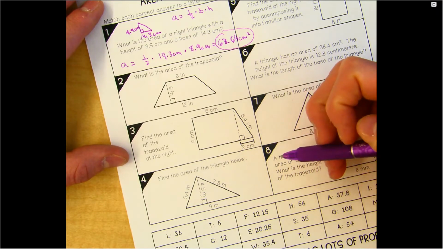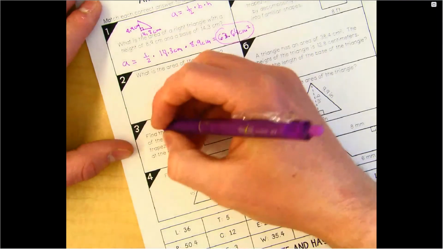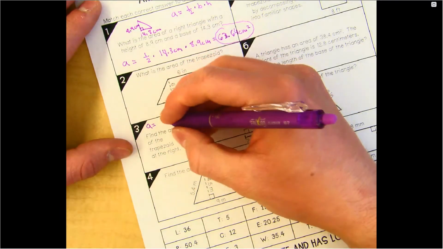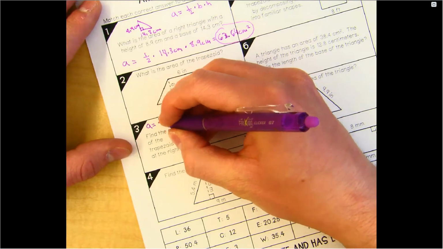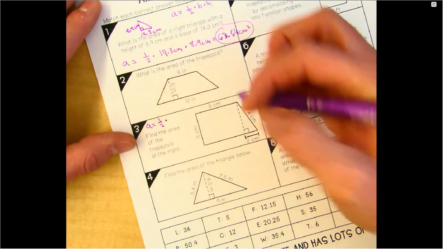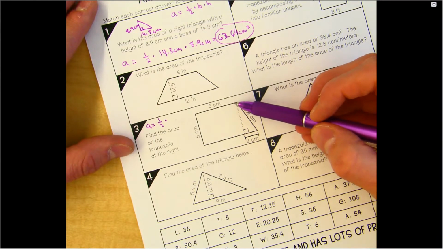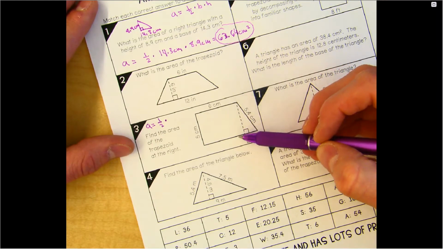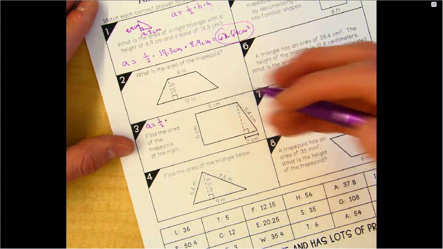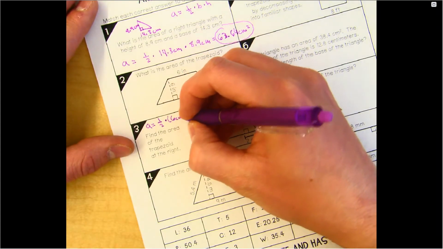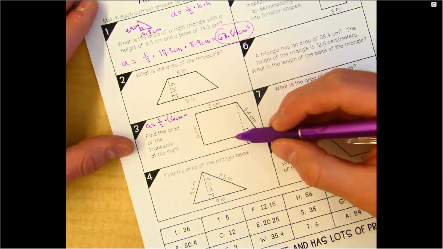All right, I also know that the formula for the area of a trapezoid is very similar to the area of a triangle. It's going to be 1/2 times the base. But in the case of a trapezoid, I have 2 bases. I have this length here and this length here. So I am going to have to add up these bases. So my first base is 6 centimeters. But what is the length of my second base here?